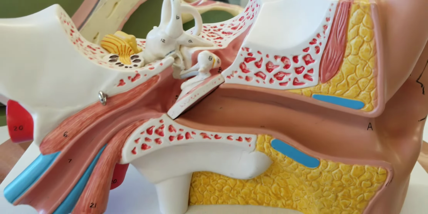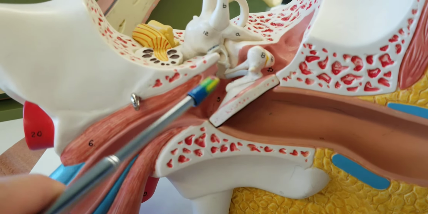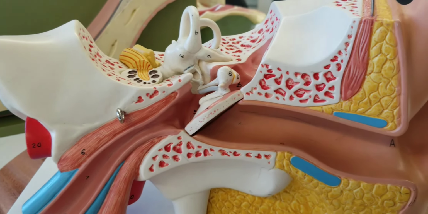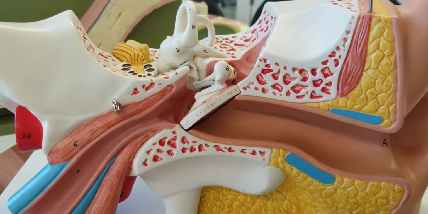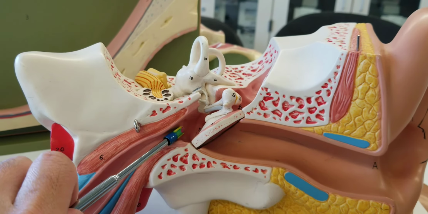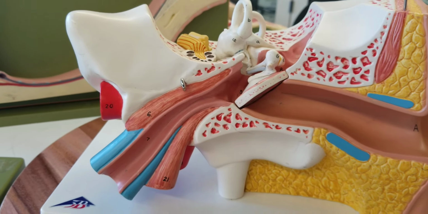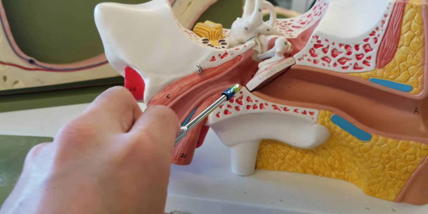What else do we have in here? There is a muscle attached to the eardrum to help make sure that you don't damage your eardrum with loud sounds. Of course, there's limits to this. But we also have this passageway here. This is known as the auditory tube, also known as the eustachian tube. This helps you equalize pressure.